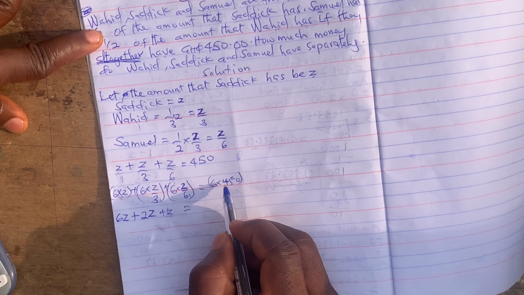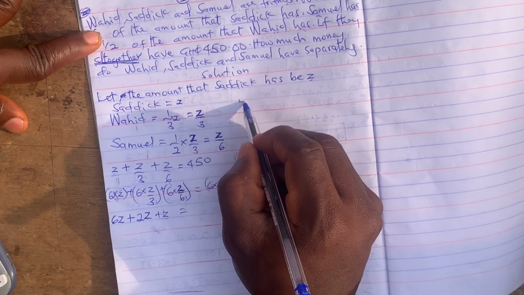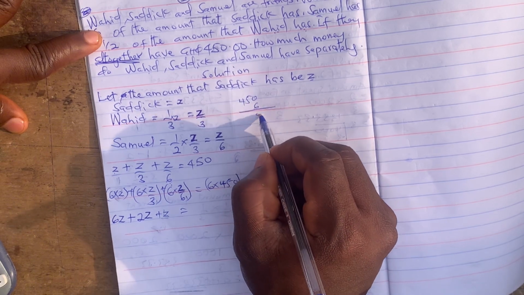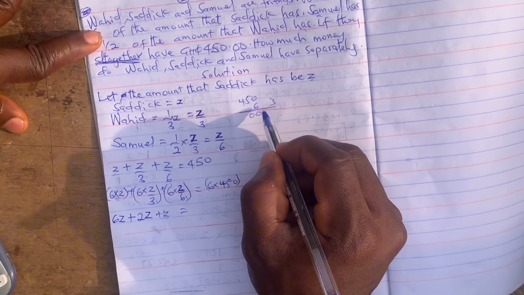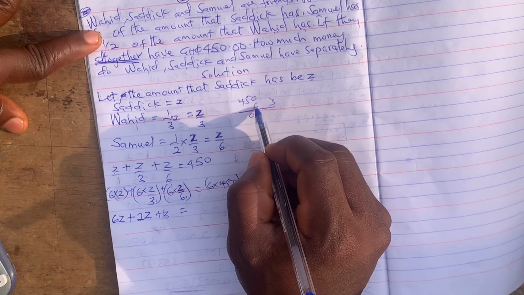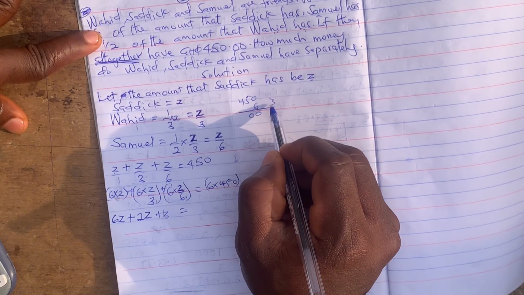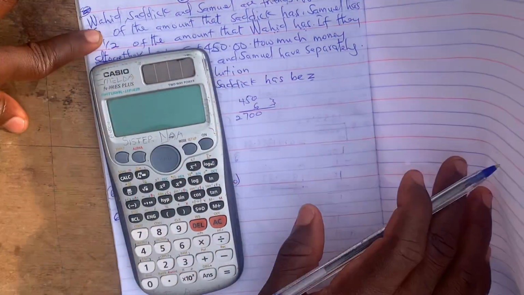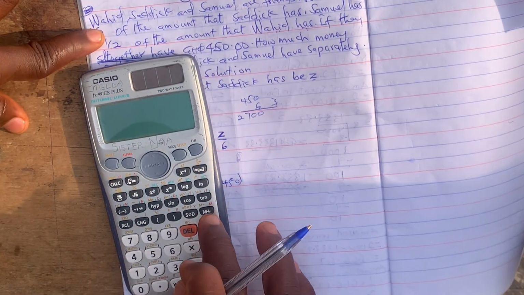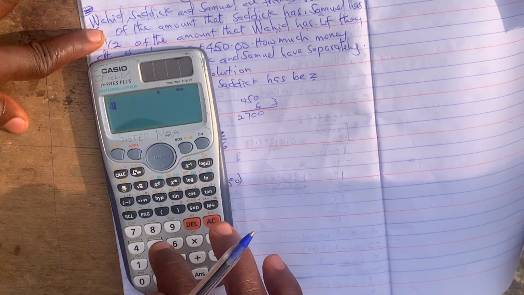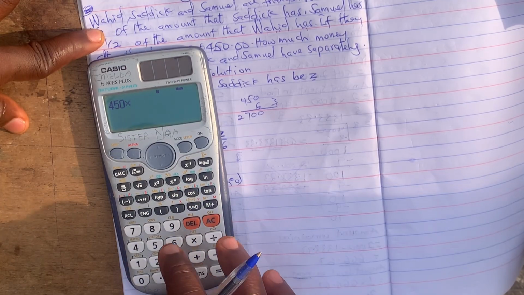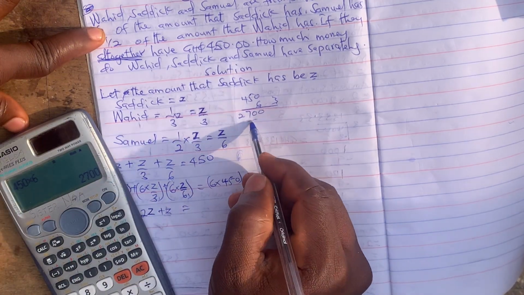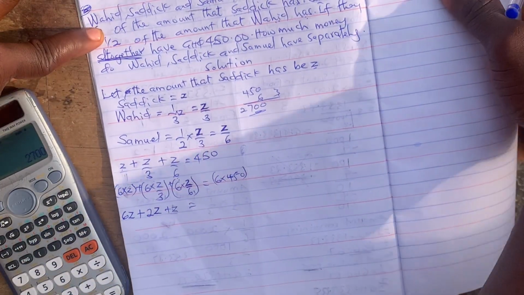Equals 6 multiplying 450. 450 multiplying 6. 6 times 0 is 0. 5 6 30. 4 5 24. 6 24. Plus 3 27. So 2,700. Let's check the calculator. The calculator, 450 multiplying 6 is 2700, the same. So let's continue.